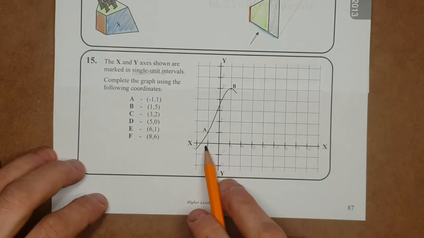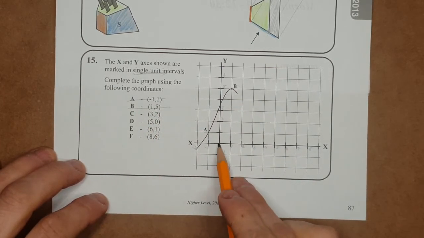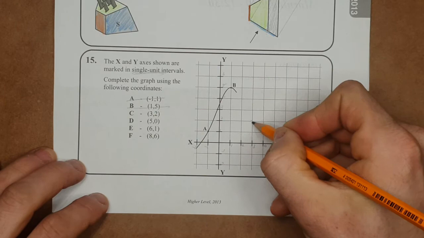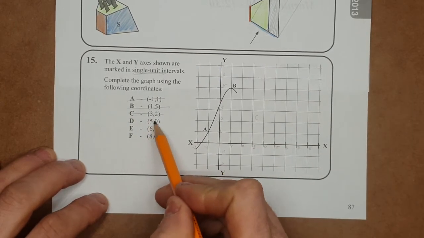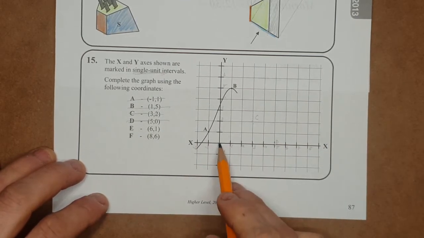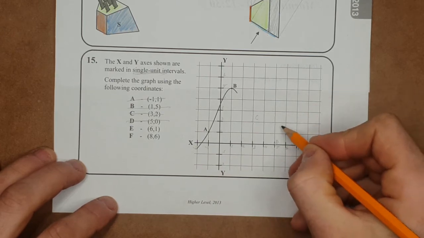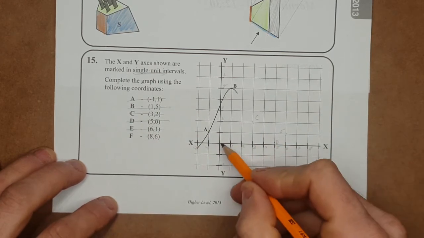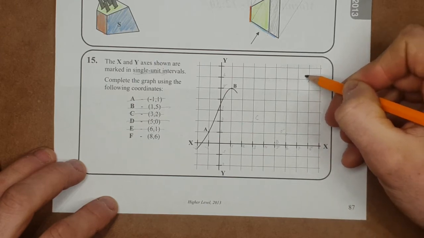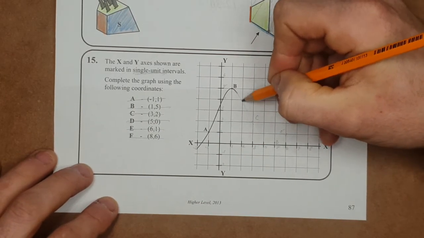So A is minus 1, 1. B is 1, 5. C is 3 along the x and up to 2 along the y. D, 5 along the x and 0 on the y. E is 6 along the x and up to 1 along the y. And F is 8 along the x, 6 on the y. Complete the graph, so I need to just freehand in to join the dots.